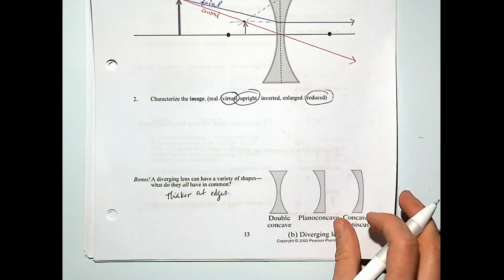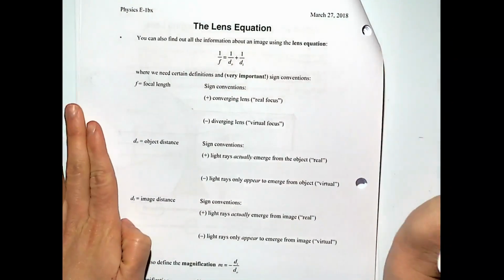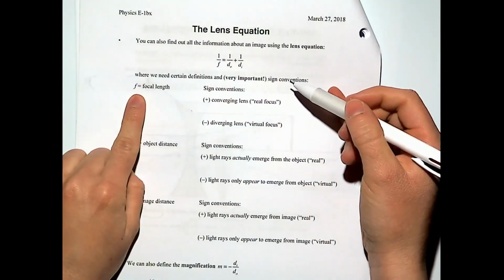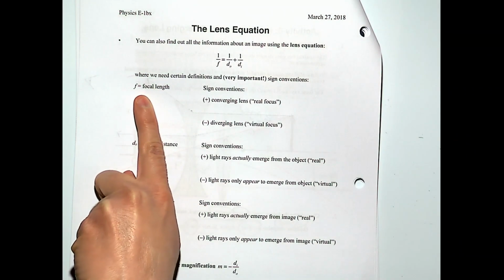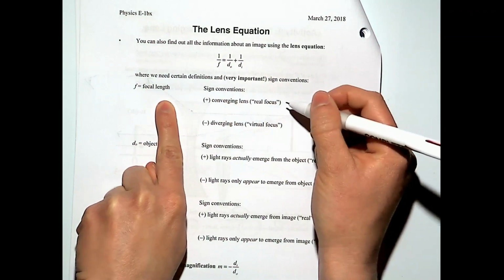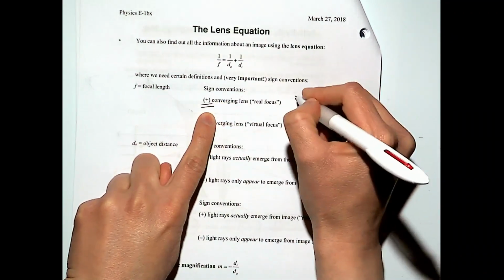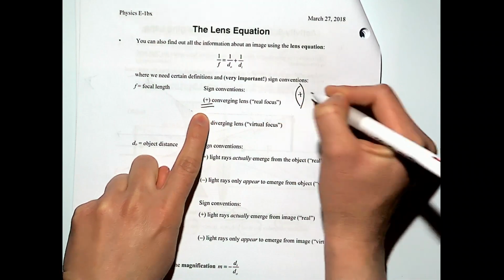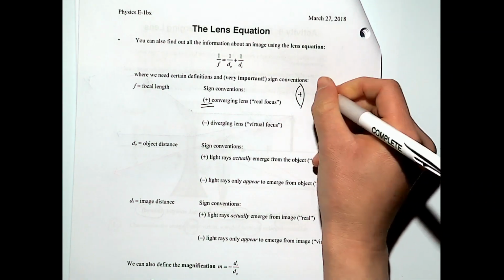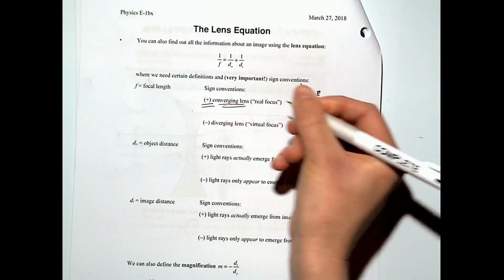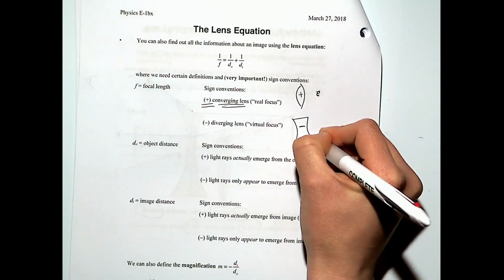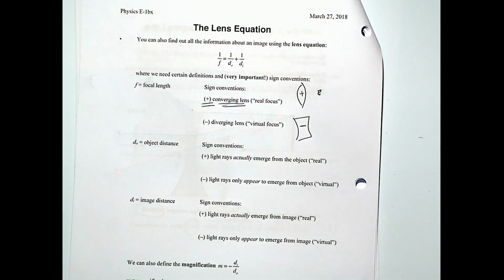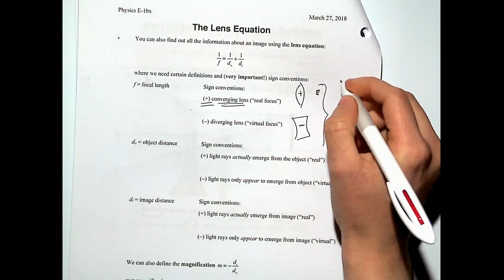Okay, so you can also do this with math, and the math is almost exactly the same. In fact, everything is the same. The only difference is, remember how the focal length depended on which type of mirror you had, whether concave or convex? Here, the focal length depends on which kind of lens you have. You have a positive focal length if your lens is a converging lens, and a negative sign for your focal length if it's a diverging lens. So this is the only difference between this and the mirrors.